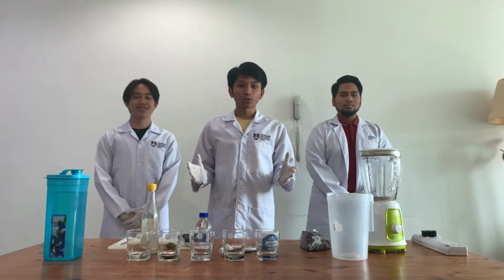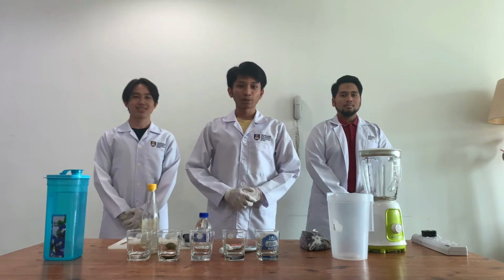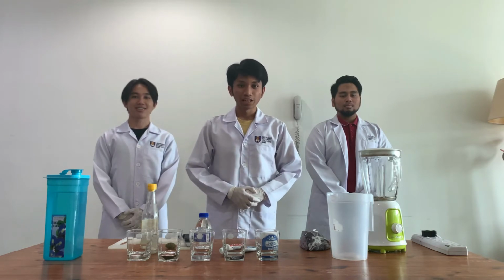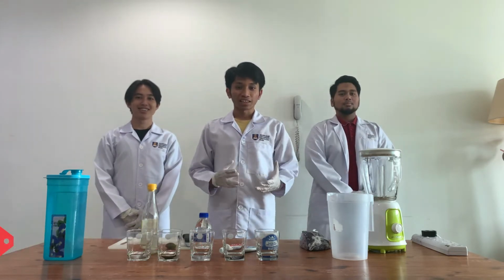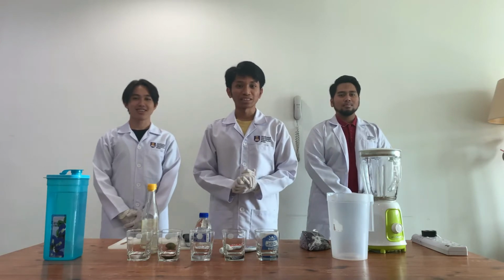By using everyday household items, we can now run an experiment to determine its pH level. Here I am assisted by two of my peers, Khalid and Shafiq. Thus, we can start our experiments.